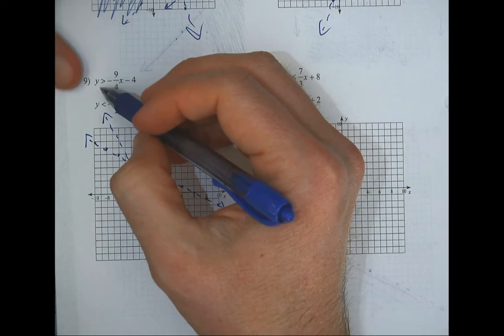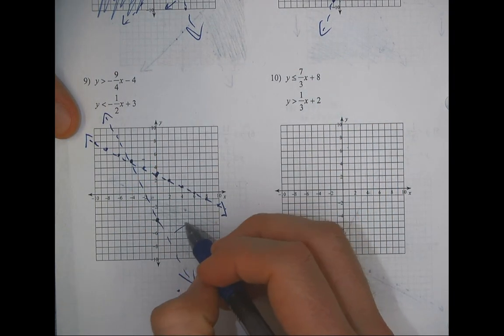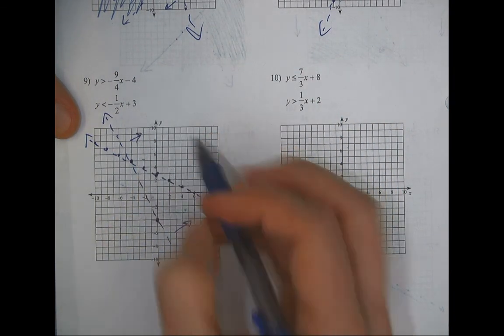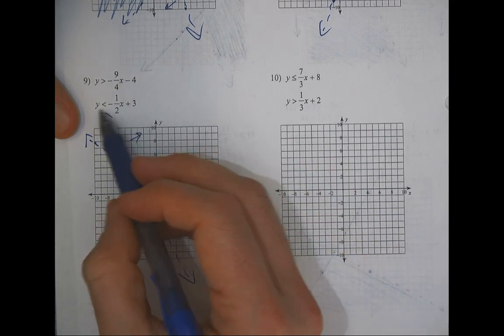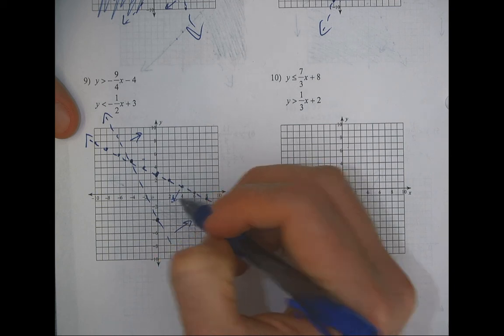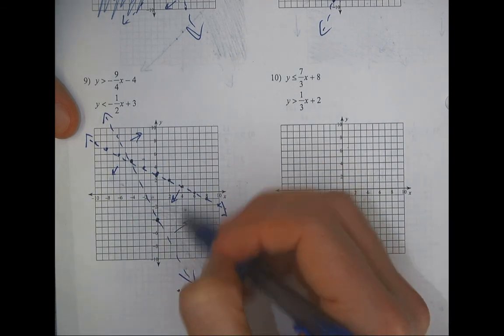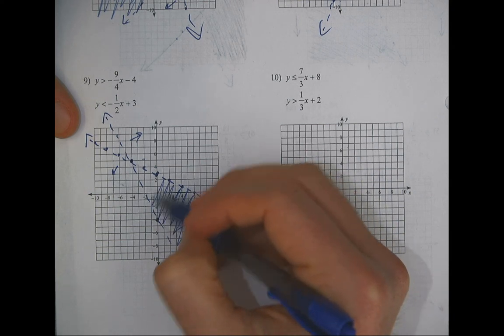So this says greater than the line that hits at -4. So greater than is up this direction. So we're either talking about this shared region or this shared region. Based on the other one hitting at 3, it says less than. So it needs to be under. And so the shared region is in here.